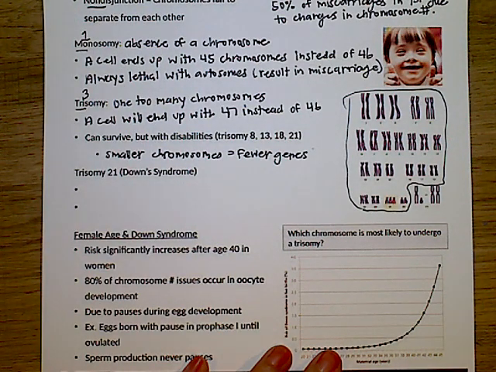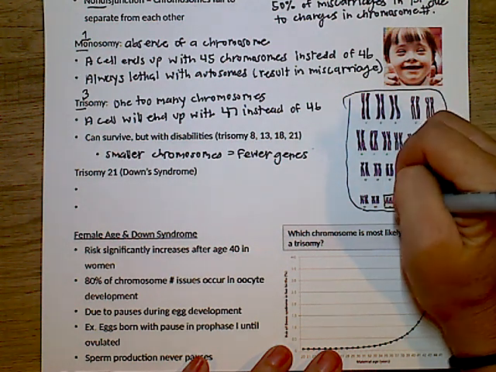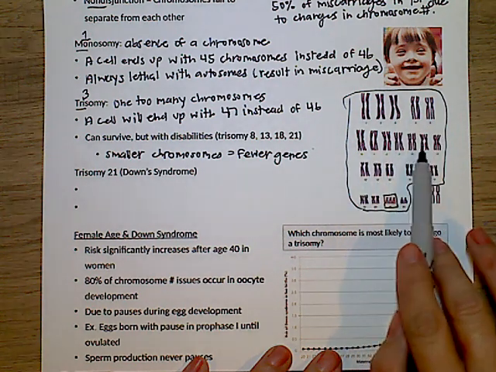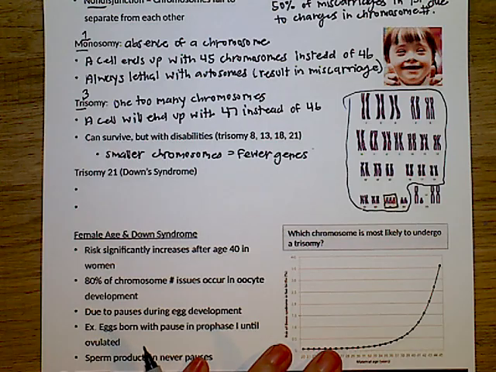And you can see right here on my tiny karyotype, you've got 2 of each of these. And then we get to the 21st chromosome, and you have 3. So that's trisomy 21.